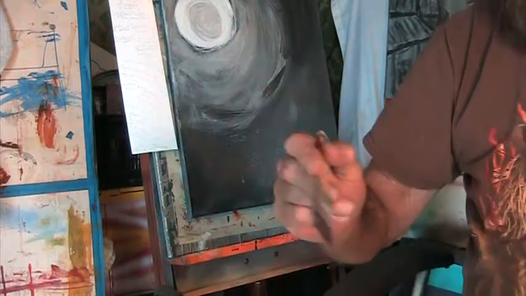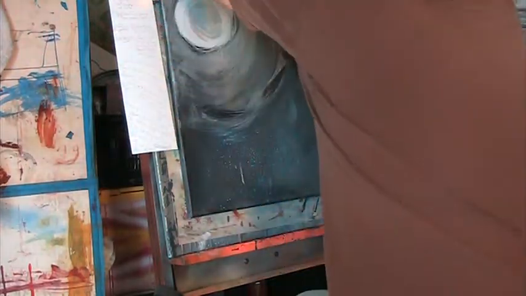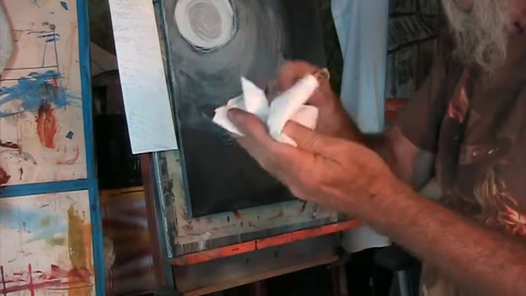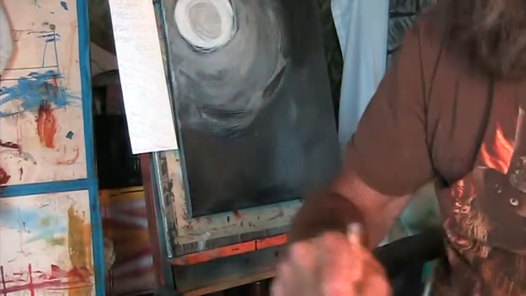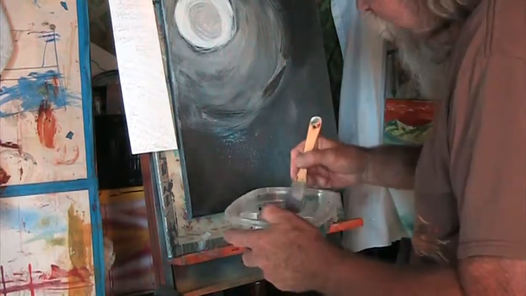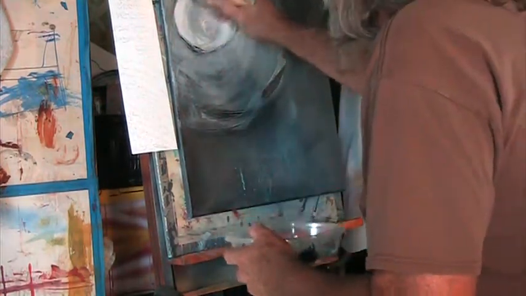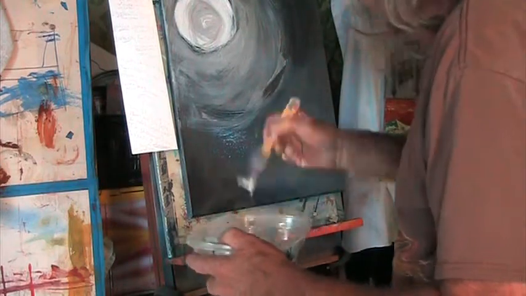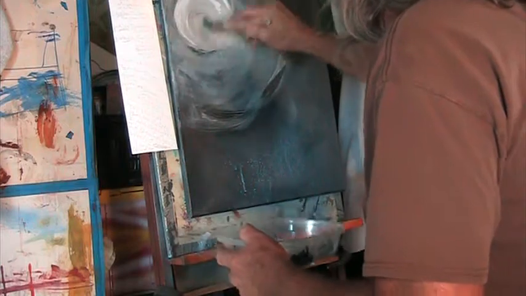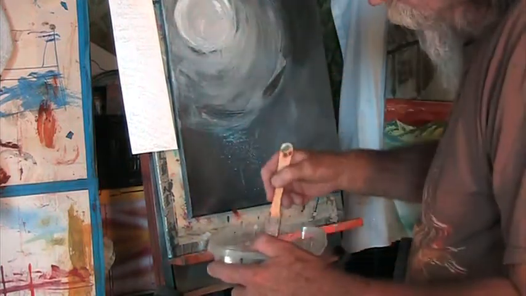Okay, what I'm trying to do now is swing around on that. I did mess up there because you want that center as white as you can, being the moon. 8 minutes left. Not the time to, I'll get back to that.